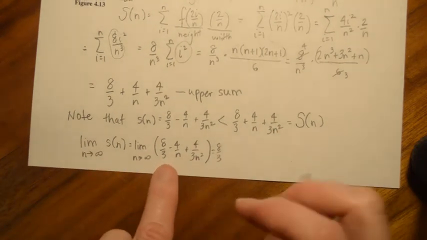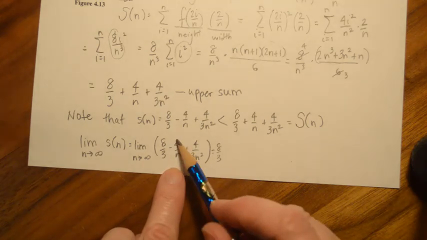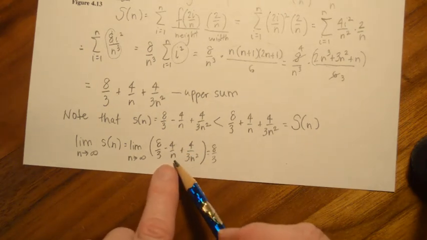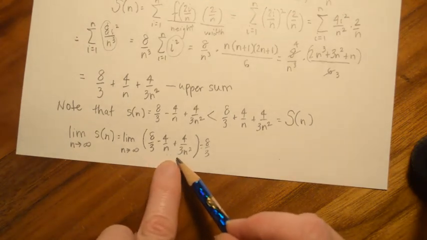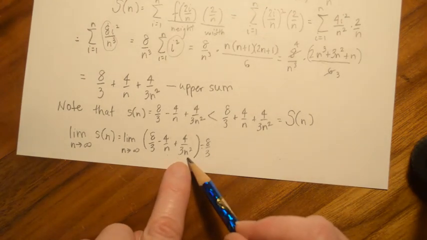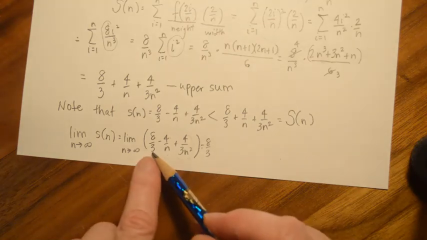As n approaches infinity in this term, that term goes to 0. That's from what we were just doing in section 3.5, I think. And same thing here. If we let n go to infinity, this also goes to 0, so we just end up with 8/3.